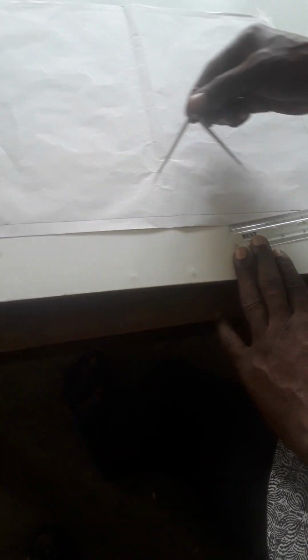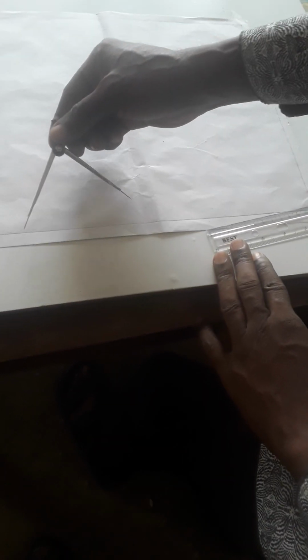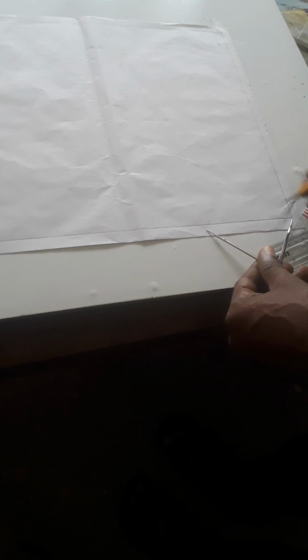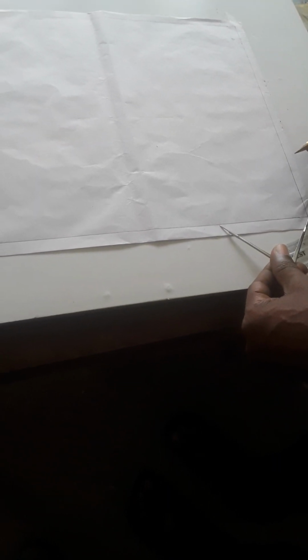Anywhere I take this to, it's 10 centimeter, which is the same as 100 millimeter. So I take this distance and measure it from this point to this point, along the borderline.